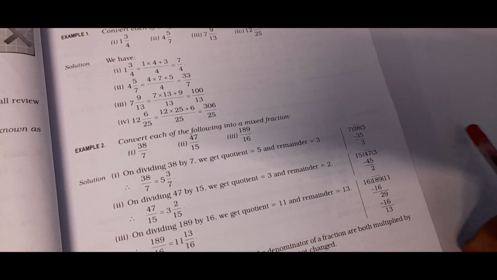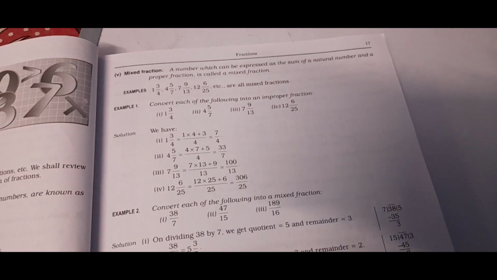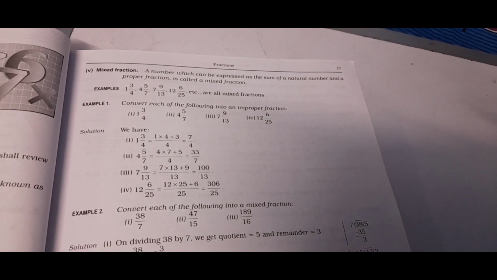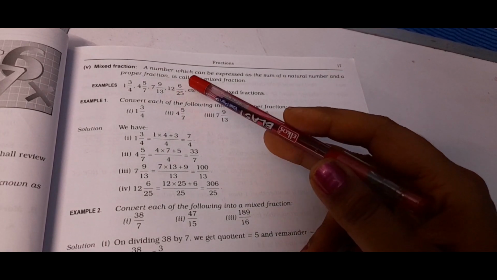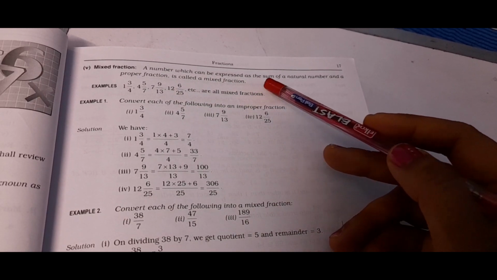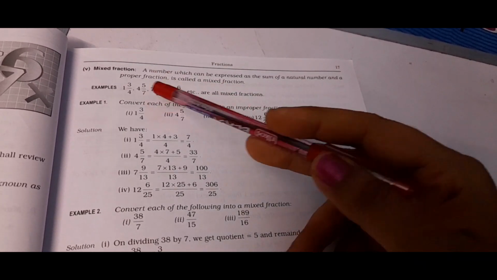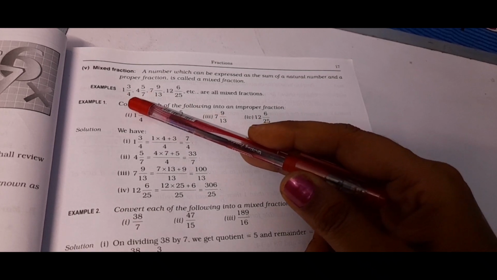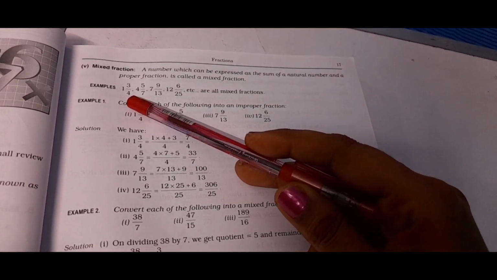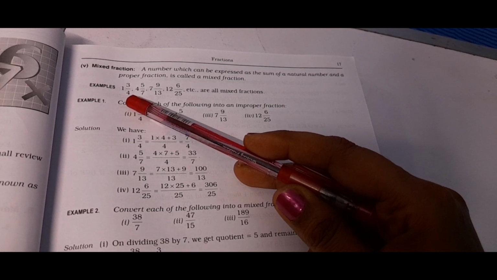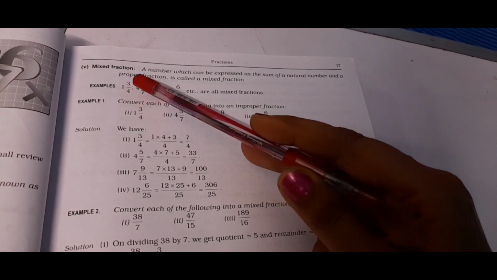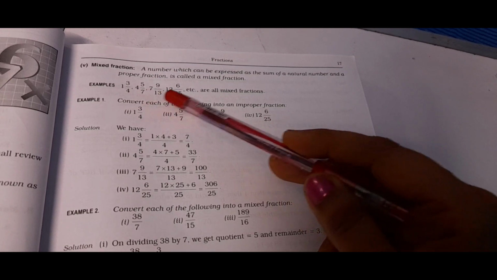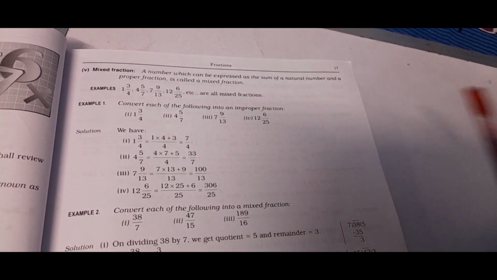Next, but not the least, let's check out mixed fractions. A number which can be expressed as the sum of a natural number and a proper fraction is called a mixed fraction. That means there will be a whole number and a proper fraction also. For example 1 and 3 by 4, 4 and 5 by 7. These all are called mixed fractions. Now we will start the mathematics.